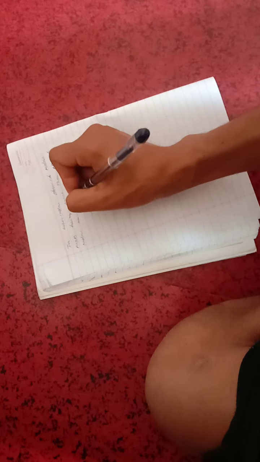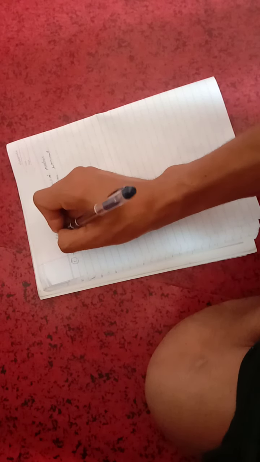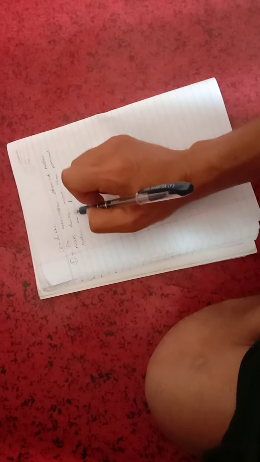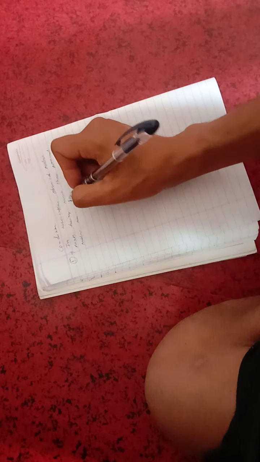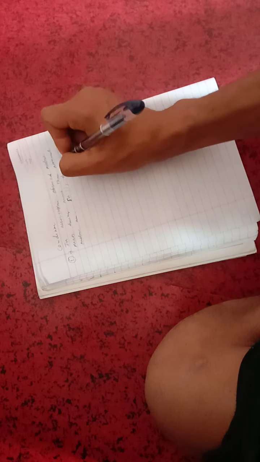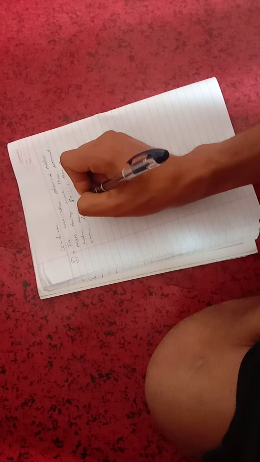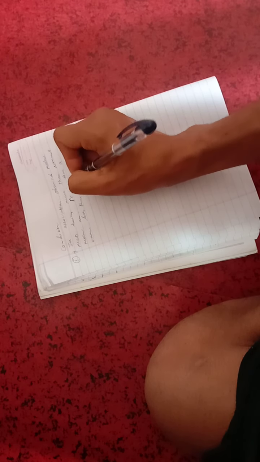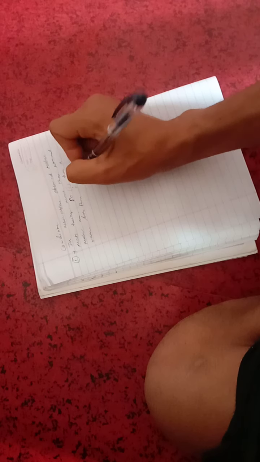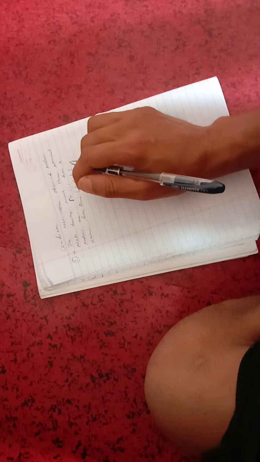In that condition, I is less than 1, because this is a ratio. Actually I is a ratio, so I is lesser than 1. So in association, I is lesser than 1, which means the molar mass is higher.